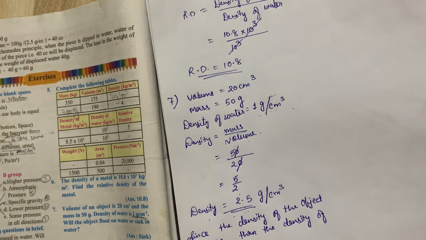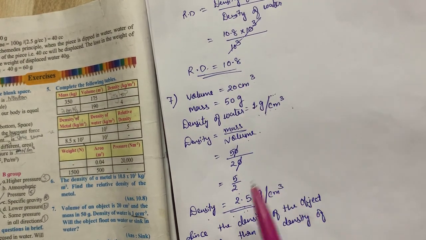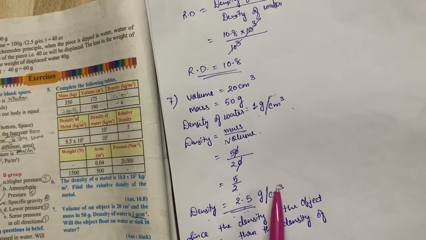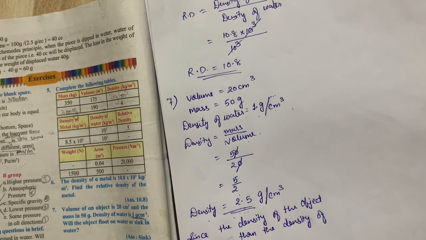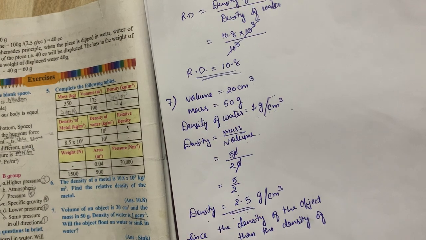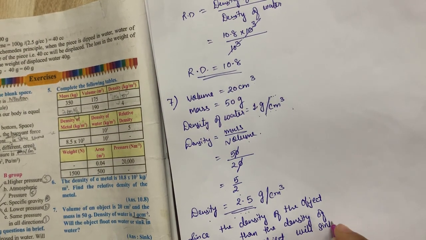The density of water is 1 gram per centimeter cube, and the density of the object is 2.5 gram centimeter cube. So obviously which one is greater? The object, right? Since the density of the object is more than the density of the water, the object will sink. Is it clear?